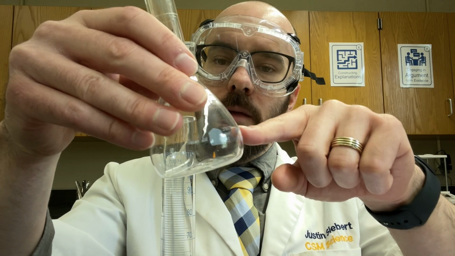The best thing for measuring out a volume is going to be called a volumetric flask. But the limitation of the volumetric flask is that it only measures one volume. And in this case, I need to measure 20 milliliters. Well, this is a 100 milliliter volumetric flask. So I can't use this to measure 20 milliliters, but I can use a graduated cylinder to measure 20 milliliters. So we're going to use the graduated cylinder here.